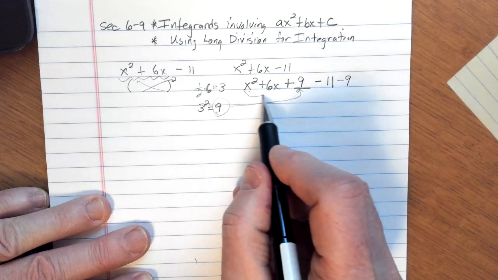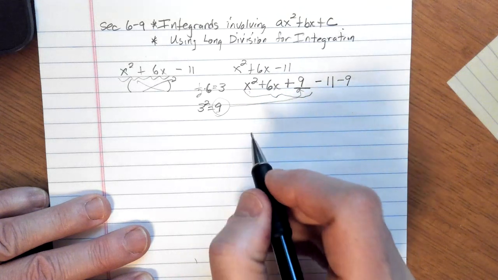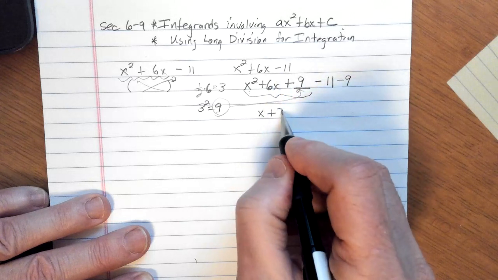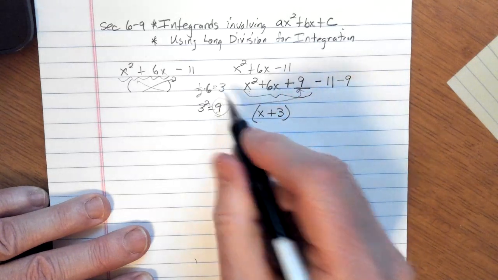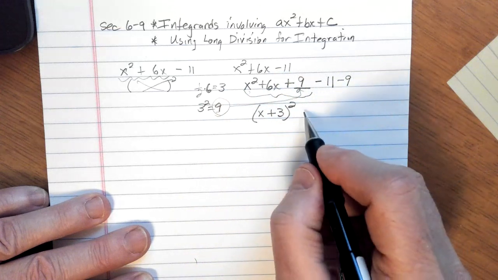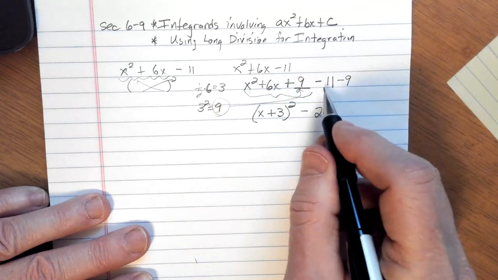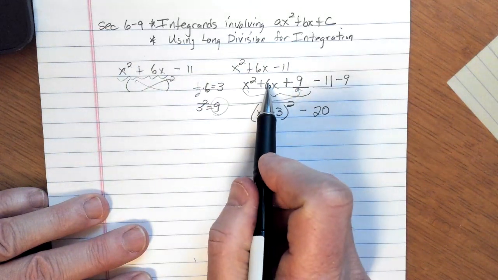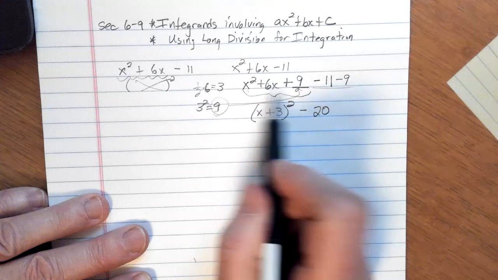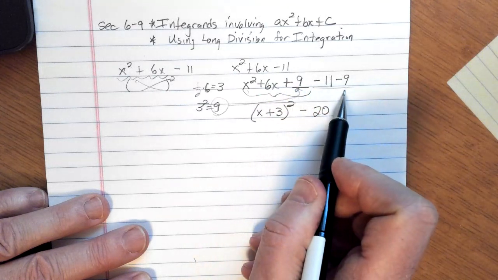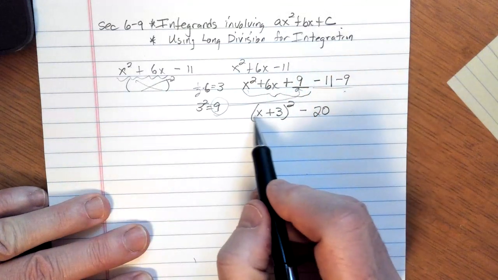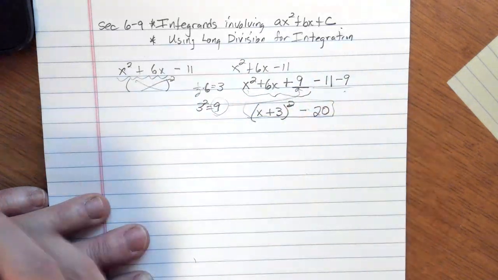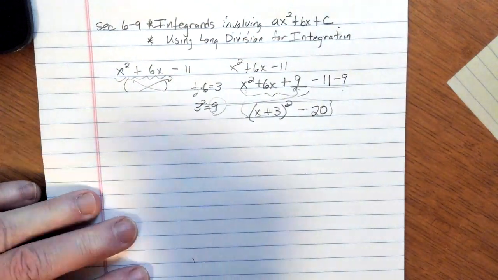This part right here now is what's called a trinomial perfect square, and it can be written as x plus half of this term, 3, what you got for that, squared, and then minus 20 over here when you combine these two things together. But whatever you add in here by taking half of this and squaring it to make this be a perfect square, you have to make sure you subtract it over here. This is now written as a perfect square minus something or plus something. And that's the goal we want to have.